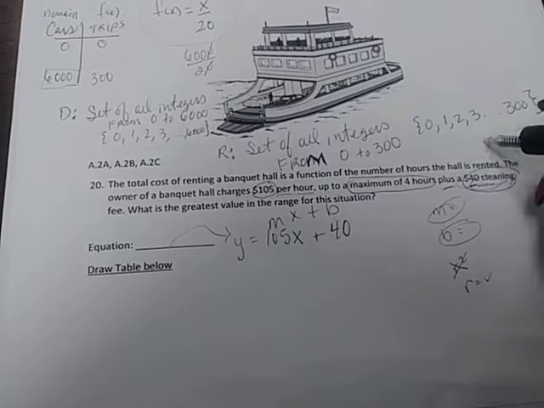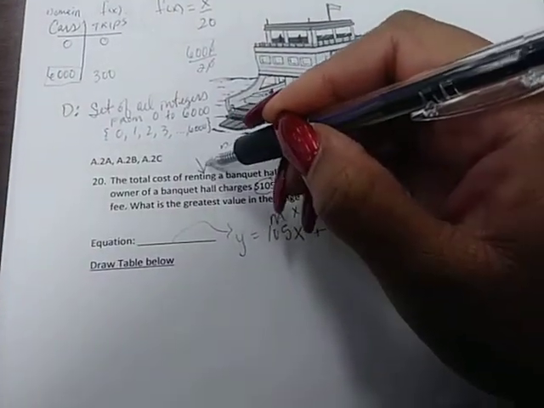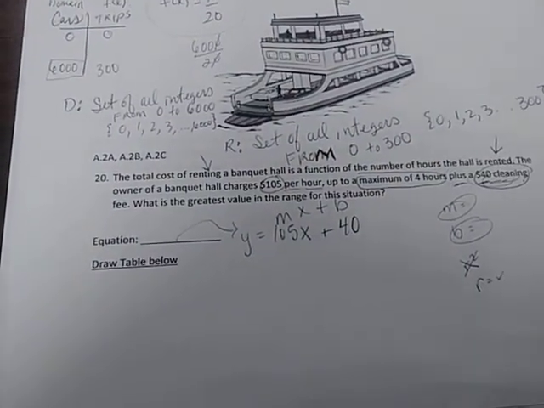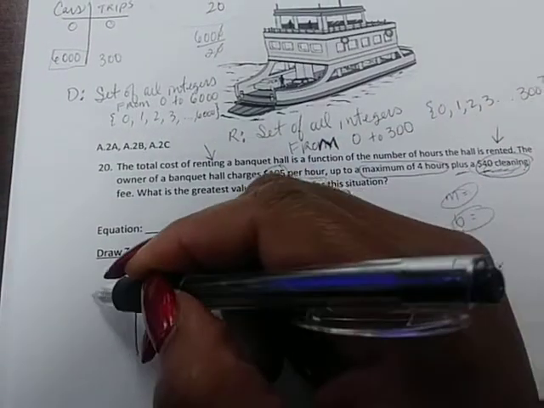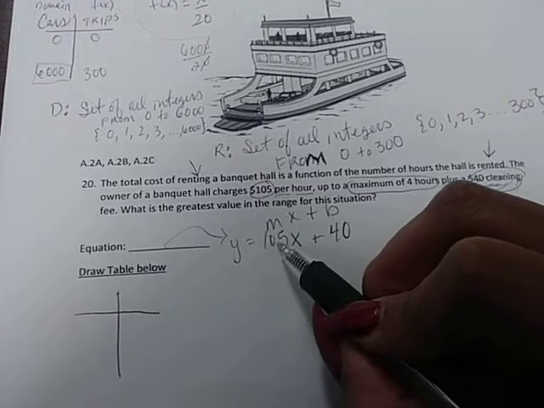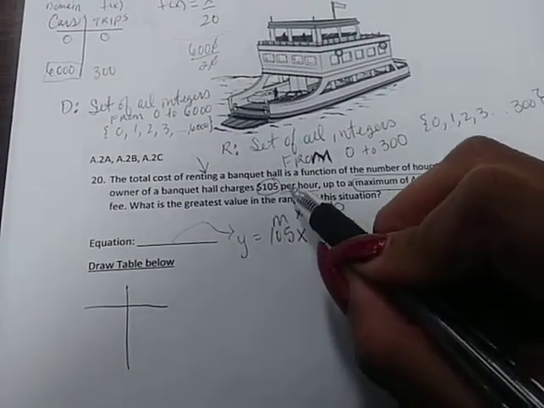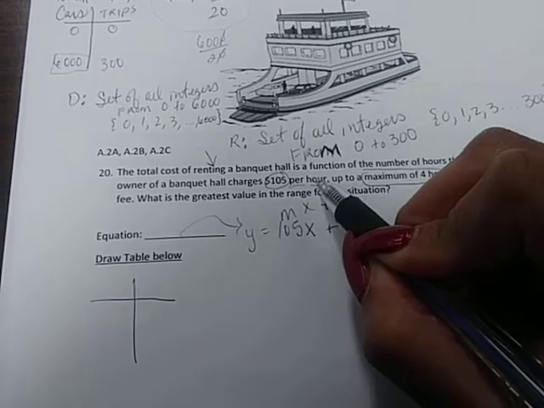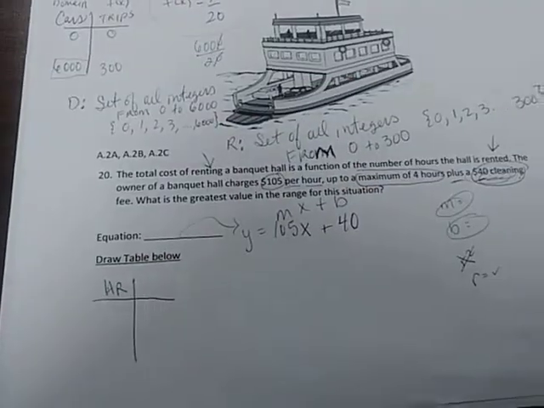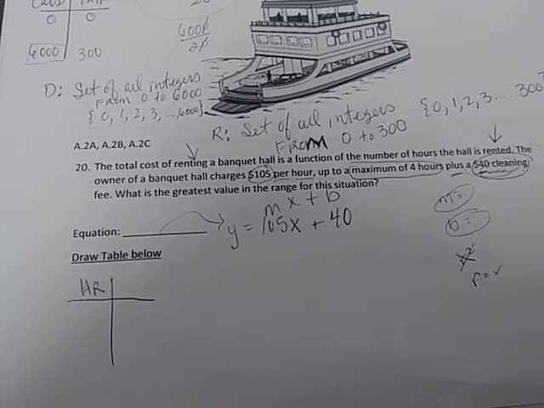So we're talking about renting. The total cost of renting. Okay, so we're going to rent for a maximum of 4 hours. Now you said 105x, and that's 105 times x. X would be hours. Time is always independent.